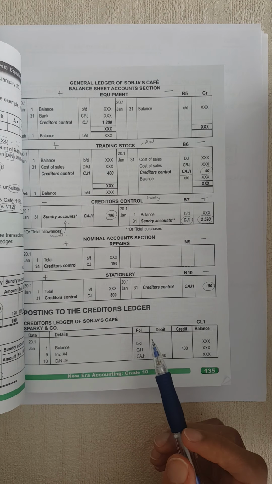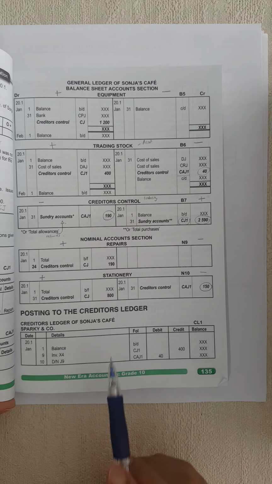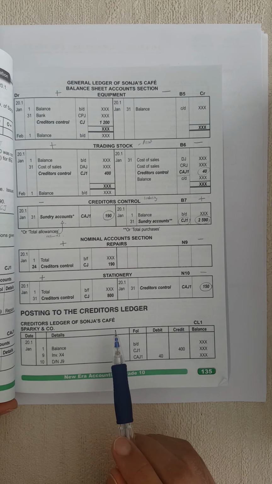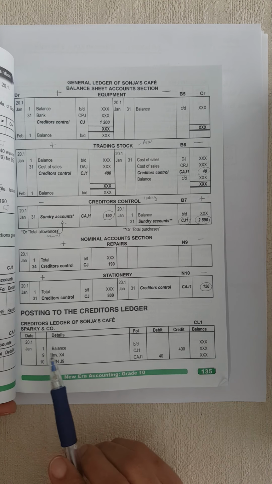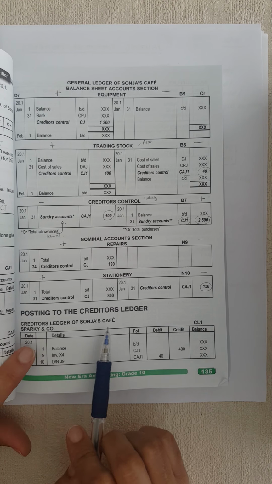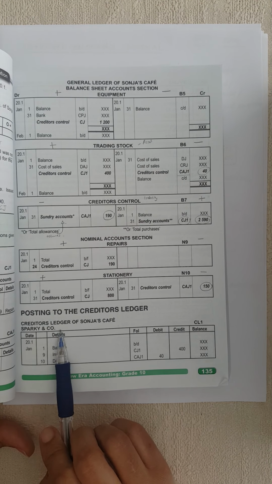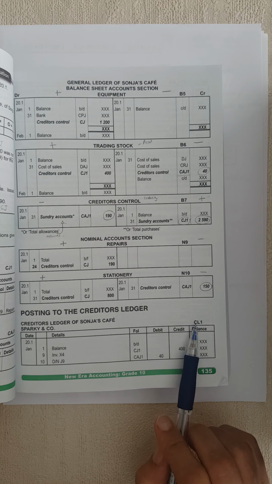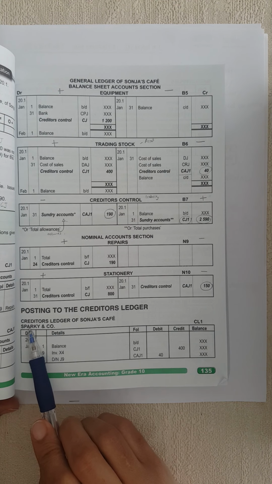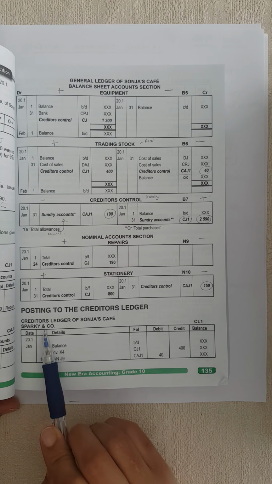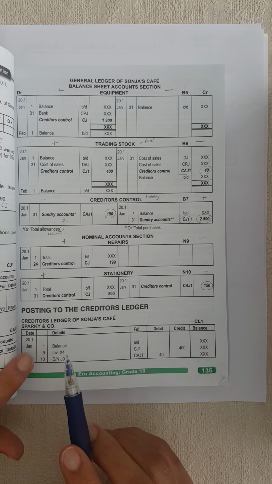So now we need to do the creditors ledger, which is very similar to the debtors ledger, but we need to spot the difference here. Creditors ledger of Sonia's Cafe, so it's done per creditor. Can you see the name of the creditor there? So now the creditors ledger is useful because it's telling you how much you're owing that particular person, so you need to go pay that person in time, right?